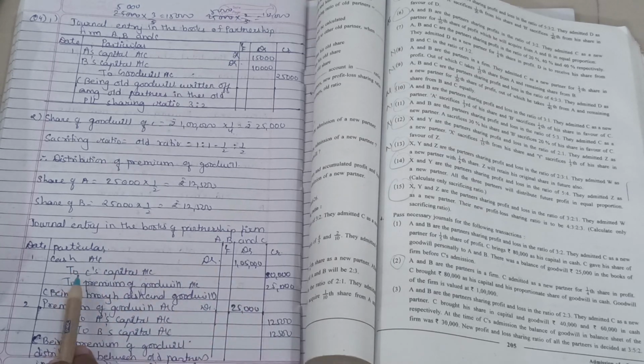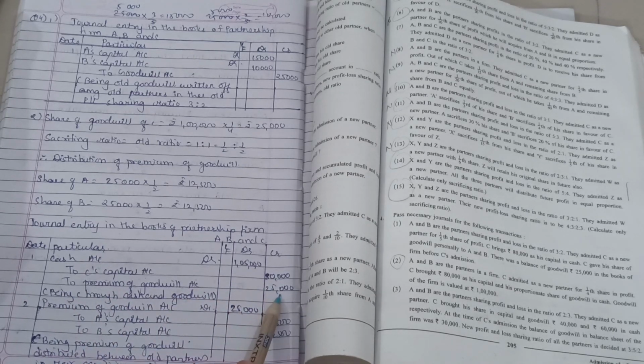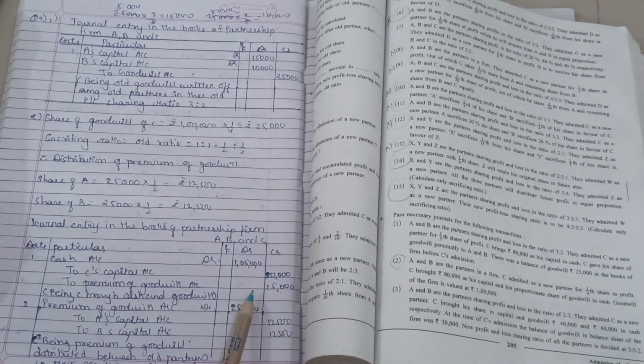Why 1,05,000? Because here C brought 80,000 as the capital and the premium of goodwill is 25,000. So 80,000 plus 25,000 is 1,05,000.